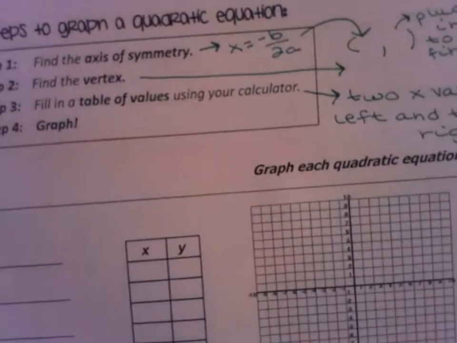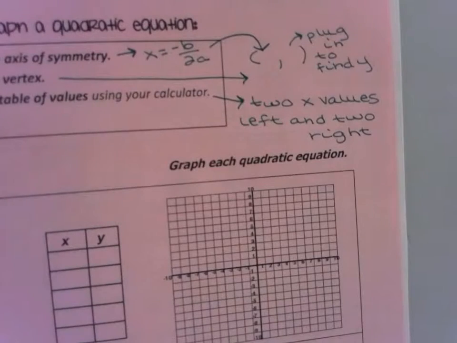so as you go through the steps, you can see, okay, this is what I do for this. So when you make a table, you're going to put your vertex in the middle, and you're going to put 2 points to the left to plug in, and 2 points to the right to plug in. And we'll look at a couple examples, so it'll make more sense once we do it.